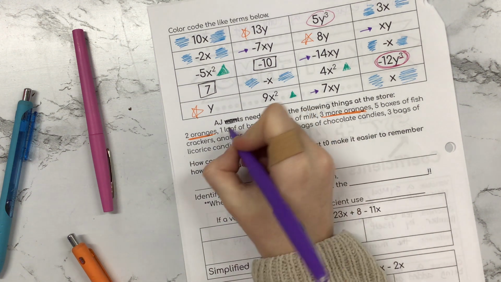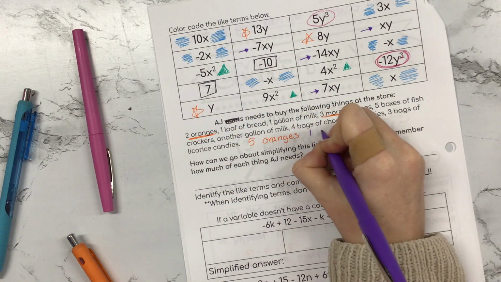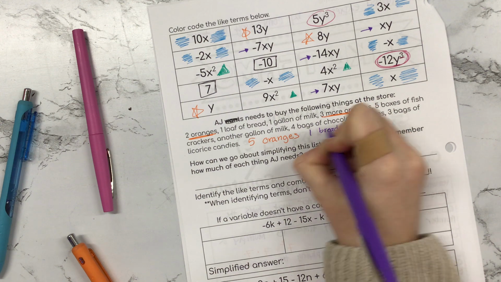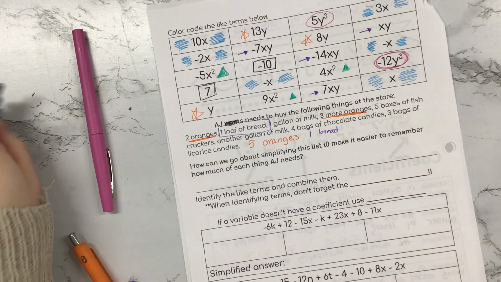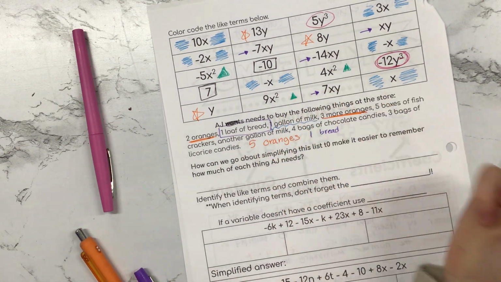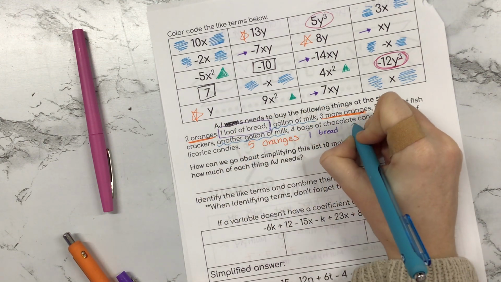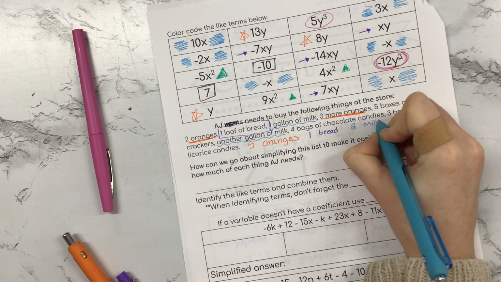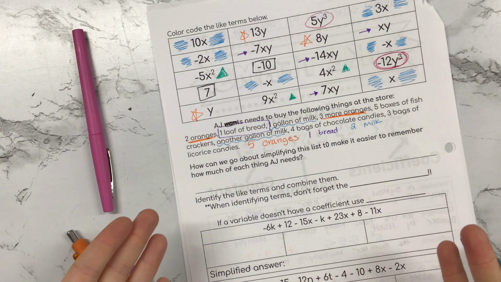The next thing is he has 1 loaf of bread. I'm just going to put 1 bread. Then other things we could condense, he's buying 1 gallon of milk, and then he's buying another gallon of milk. So that's 2 total gallons of milk. So 2 milk. Okay, then plus all the other things. This is what combining like terms is.